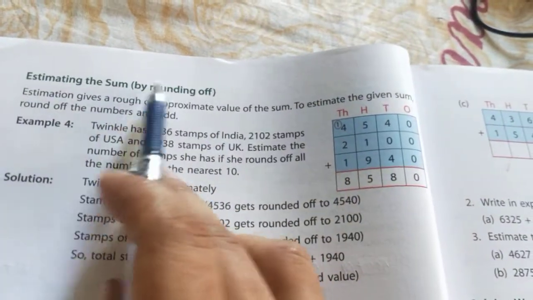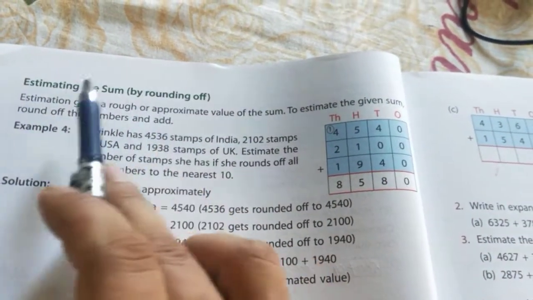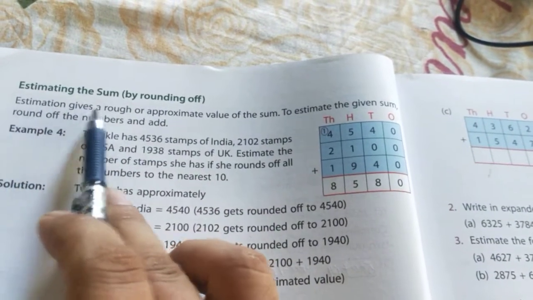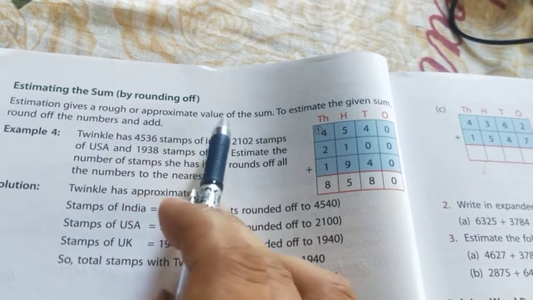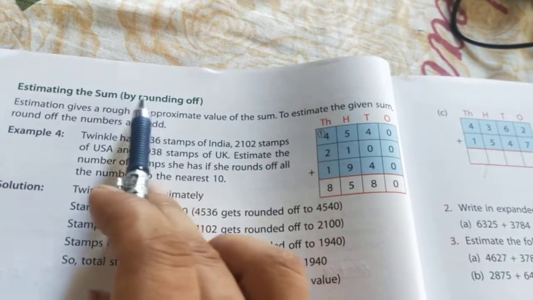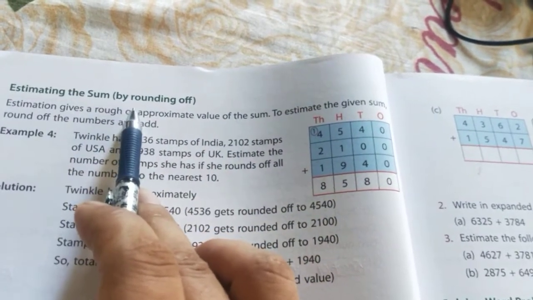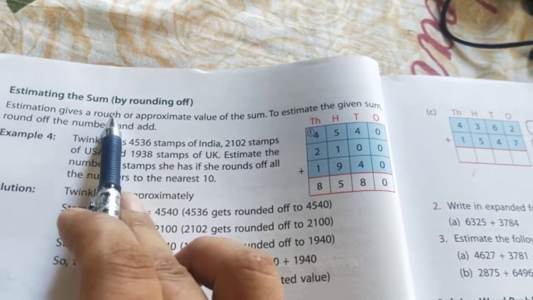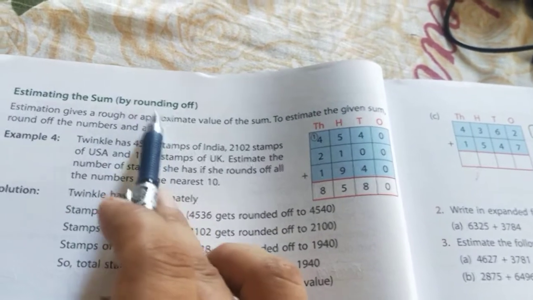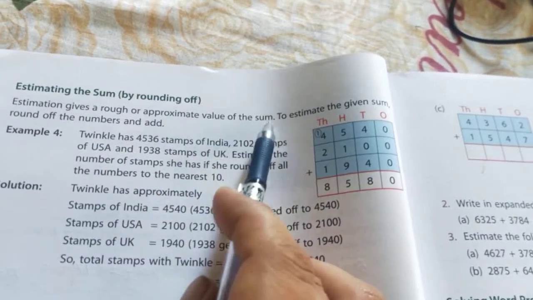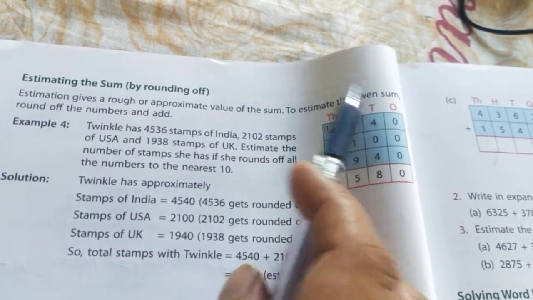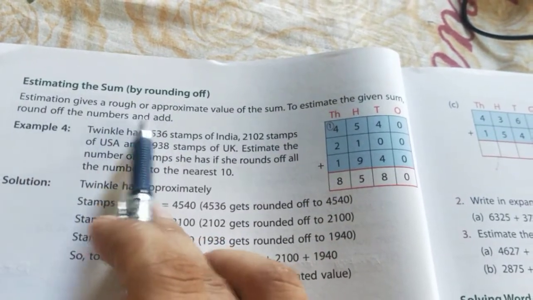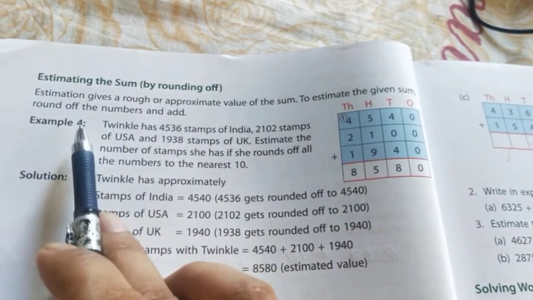Estimating the sum by rounding off. Estimation gives a rough or approximate value of the sum. It doesn't give the exact value. It gives a rough or approximate, close to value of the sum. To estimate the given sum, round off the numbers and add.